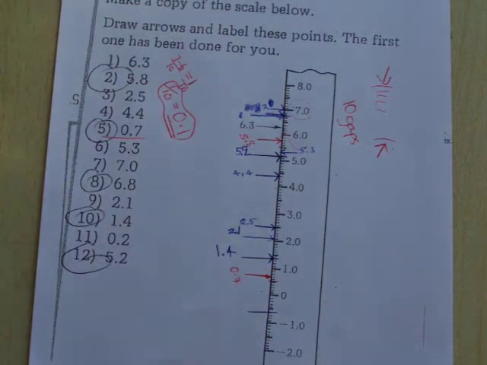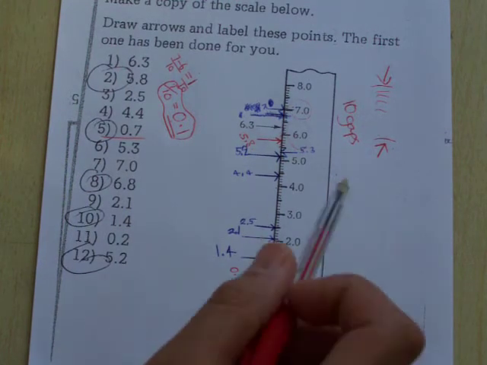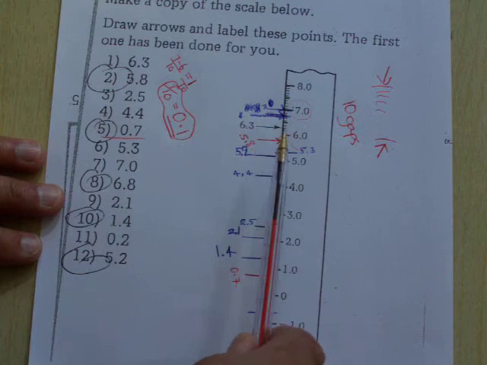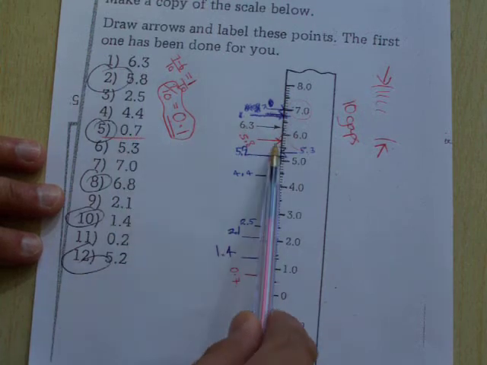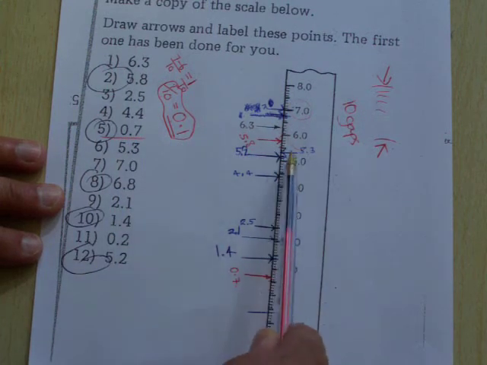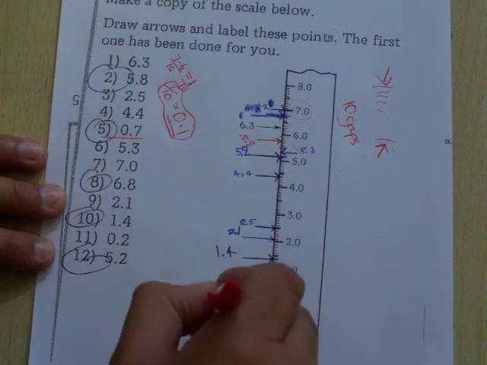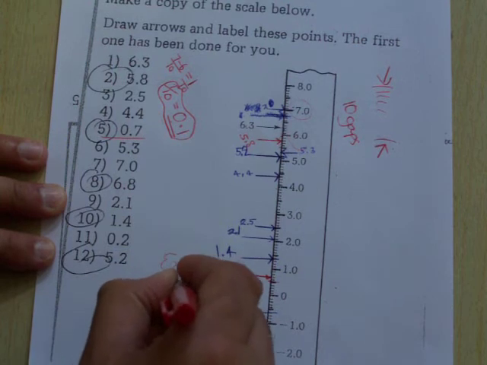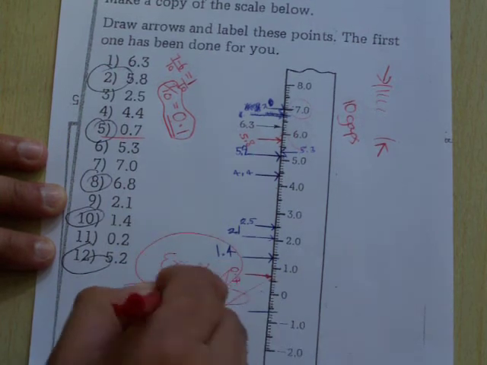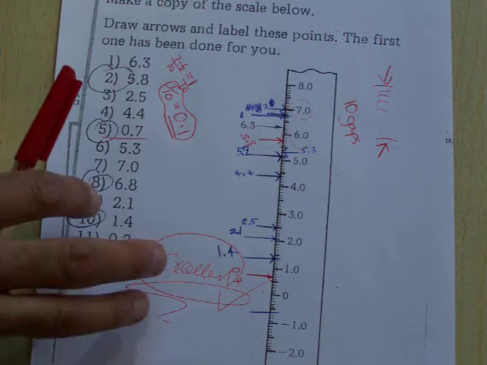Okay, welcome back to video number 2 on exercise 2, chapter 4, decimals. The students now had a go at the questions by putting some of these other ones on there. 5.8, 5.2, 5.3, 4.4, 2.5, 2.1, 1.4, all done excellently. Okay, we're ready to move on to the next part of exercise 2.